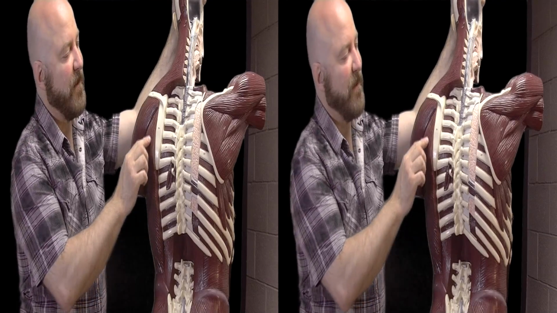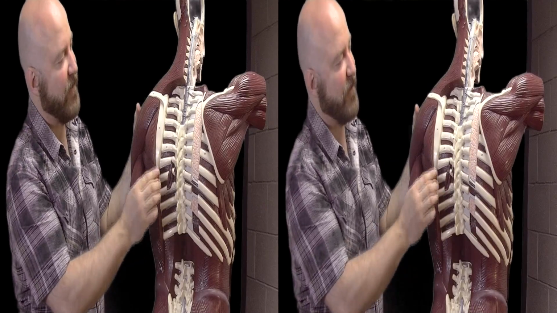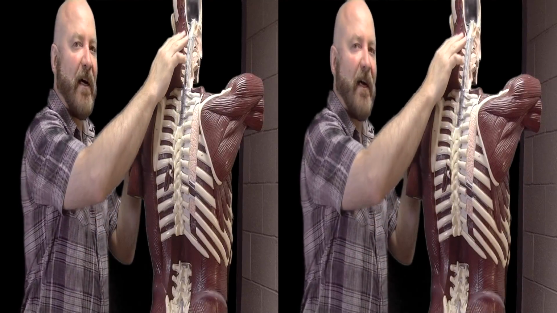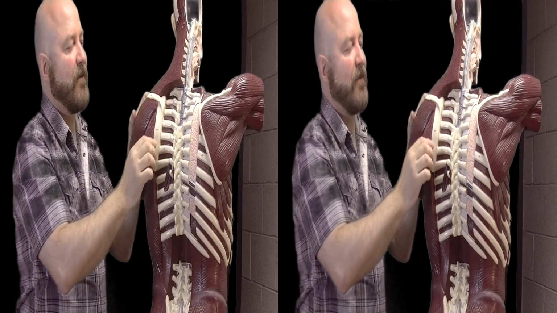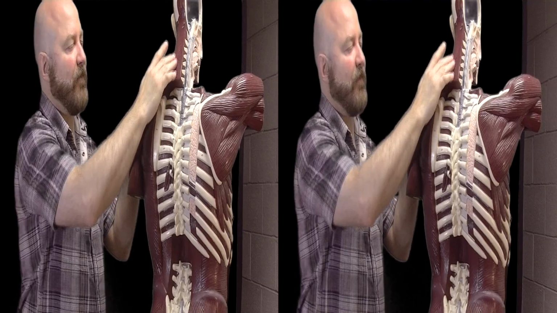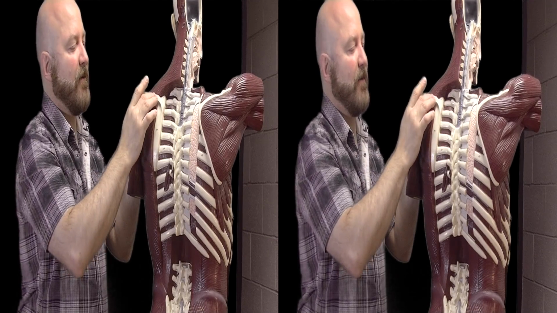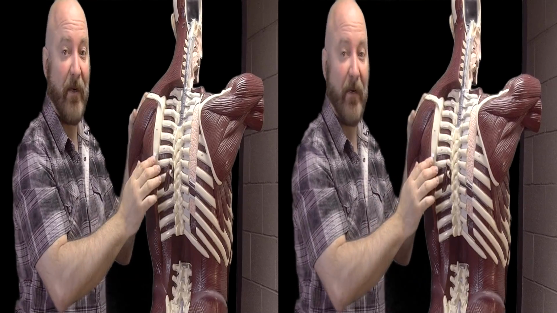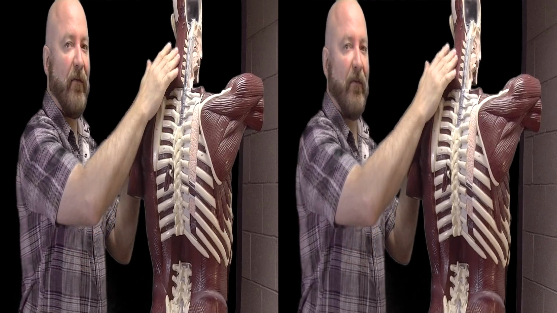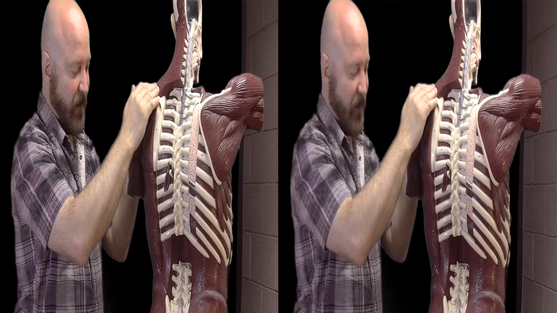We see a little piece here of the trapezius muscle. The trapezius muscle is a diamond-shaped muscle. Up here we have the top part of the trapezius muscle. As you can see, this muscle is attached to the spine of the scapula here. And the trapezius muscle, at least the top part of it, we can't see too much of the bottom part of it, helps to elevate the scapula as you would do when you're shrugging your shoulders.